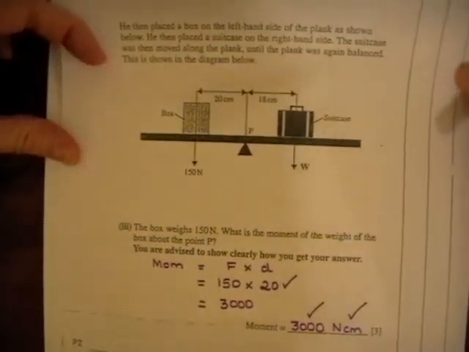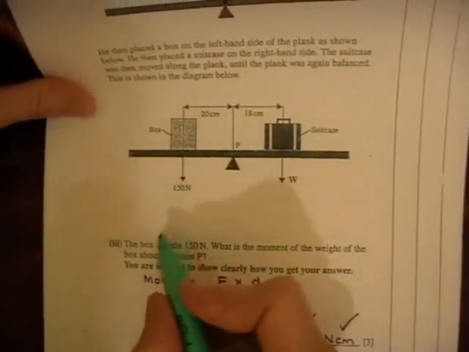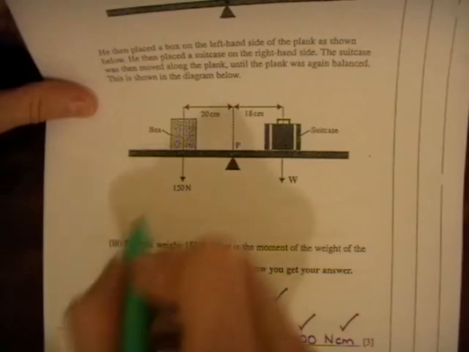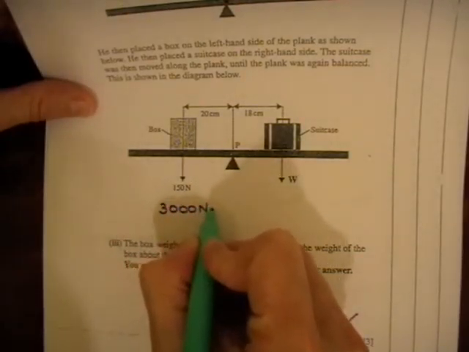So the next part of the question then asks you, the plank is balanced when the suitcase is 18 centimetres from point P. Calculate the weight of the suitcase. Now if we look back at the diagram again, we already know the moment in this side is now 3,000 Newton centimetres.